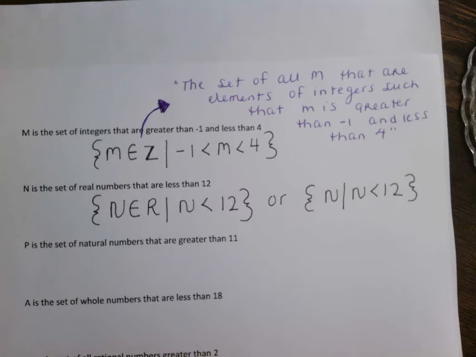Okay, so let's go to the next page of your homework worksheet. But what do we do if there are more limits to our set? This is where you need to memorize your symbols. So look at this first one. It says m is a set of integers that are greater than -1 and less than 4. So this is how you write this in set builder notation.